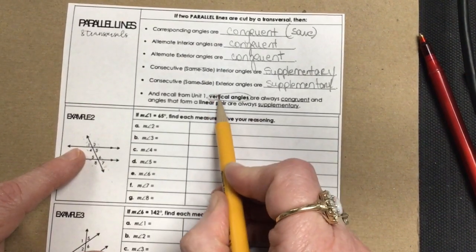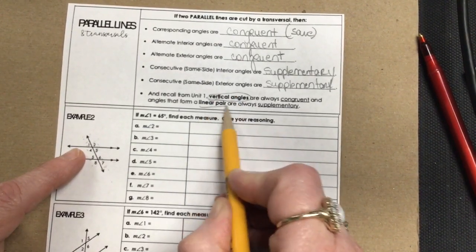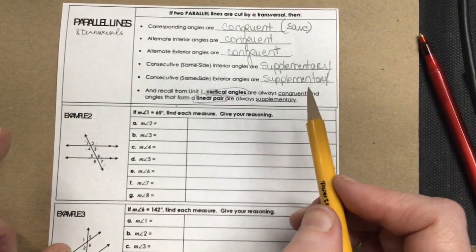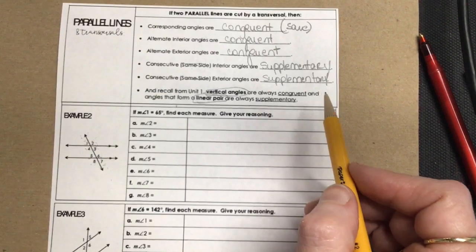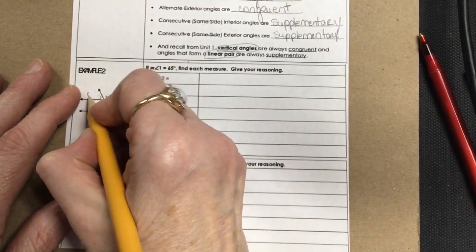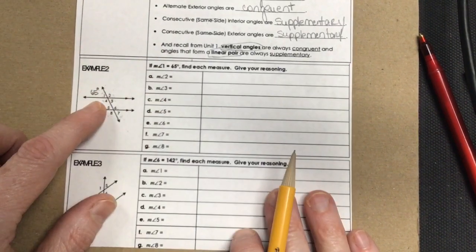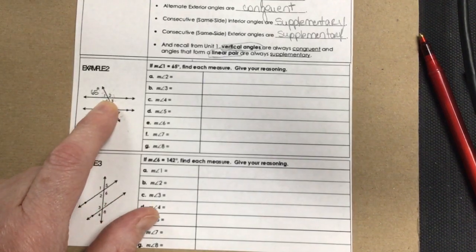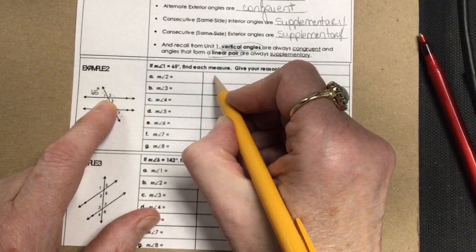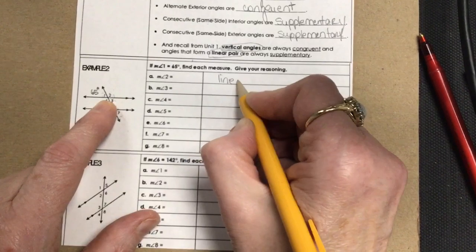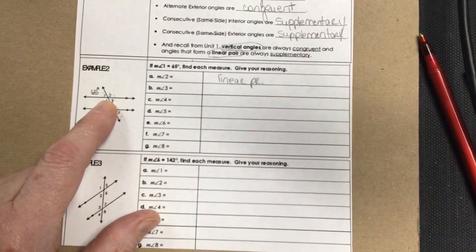Don't forget about vertical angles. We forget them, and don't forget about linear pair. And those do show up in lesson 10 if you haven't done that one yet. All your choices are listed at the top of lesson 10. Now, they tell me that angle 1 is 65 degrees. Ask me what angle 2 is. Now, what's the relationship of angle 1 and angle 2? They are, now think about it. Look up here. Linear pair. Be sure and put linear pair.